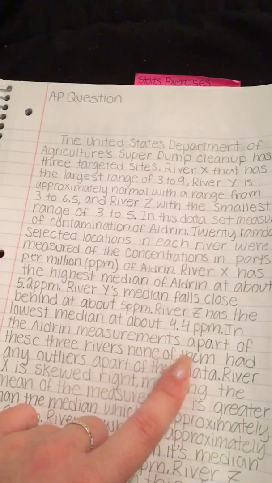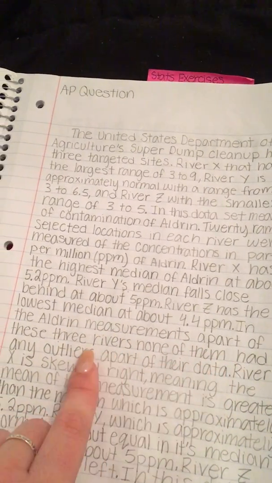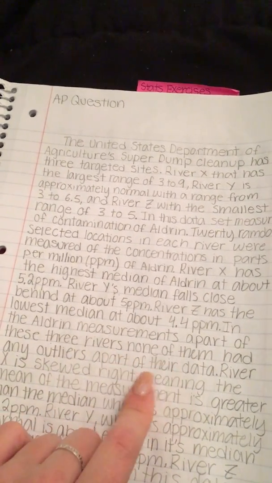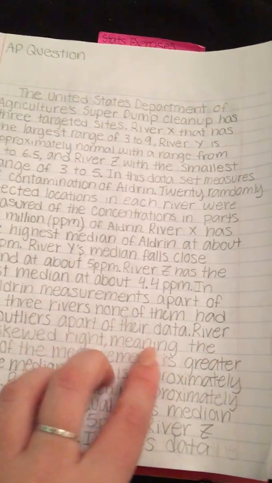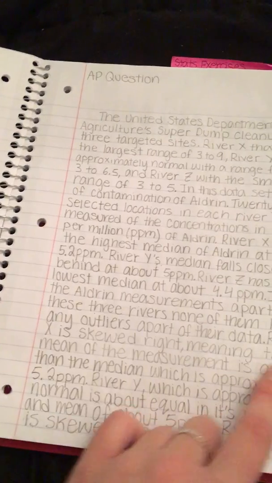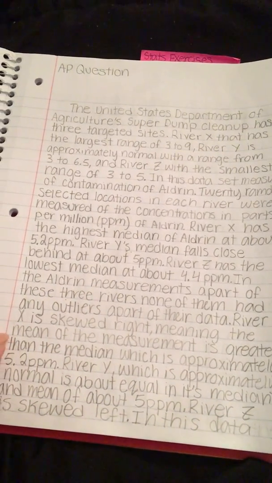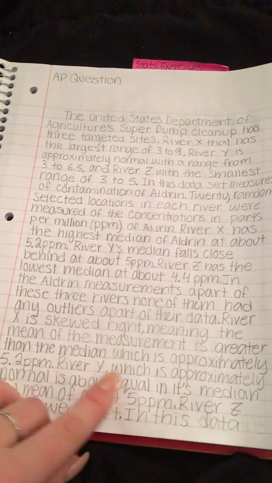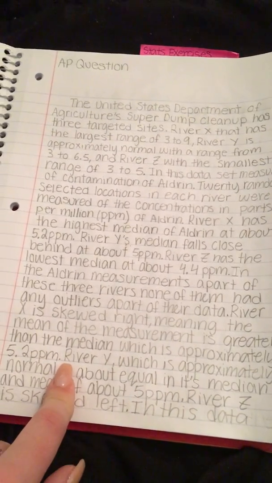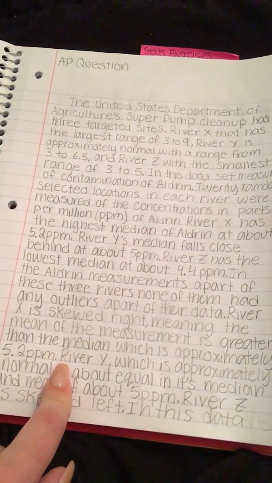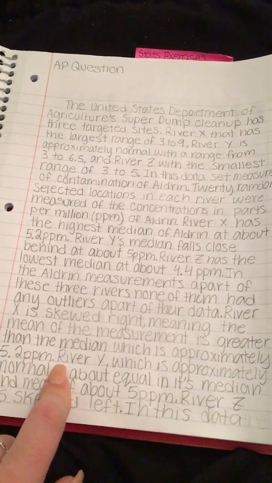And then in the aldrin measurements of these 3 rivers, none of them had any outliers, which we had just looked at with the no dots. So we wanted to make sure that we know that none of them are outliers, they're all averages. River X is skewed right, meaning the mean of the measurements is greater than the median, which is approximately 5.2 ppm, which is important to notice because it is the only one approximately normal.